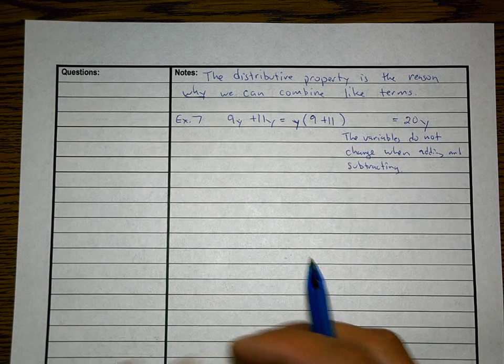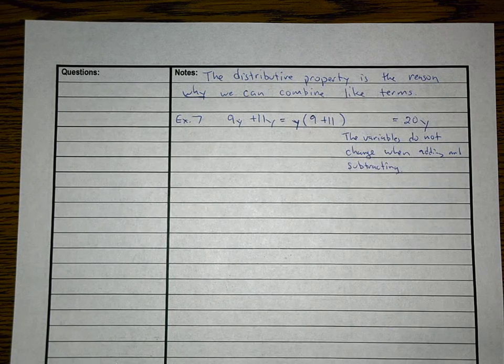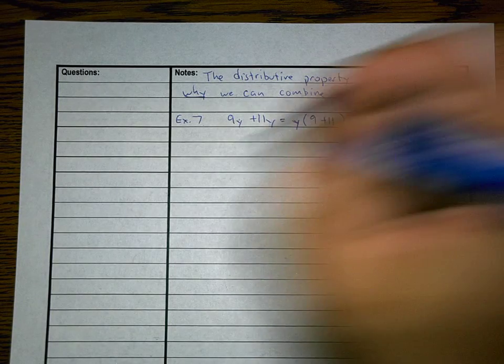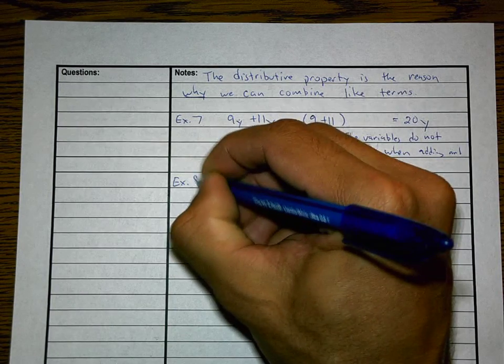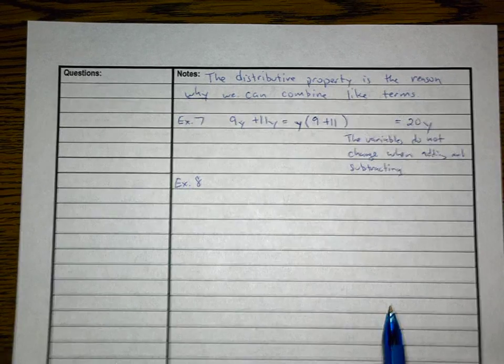I have two more examples, and then we'll be done with these notes for today. Example 8. Tyler, you can go next.